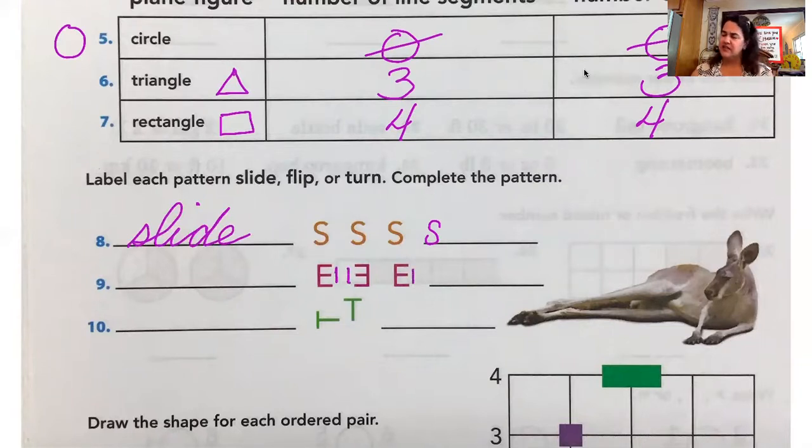What does that look like, friends? What kind of pattern do we see there? Sean? Yes, it's a flip. Very good. So which way is my E going to go? Caesar? Yes, it's going to face the other E, just like that.